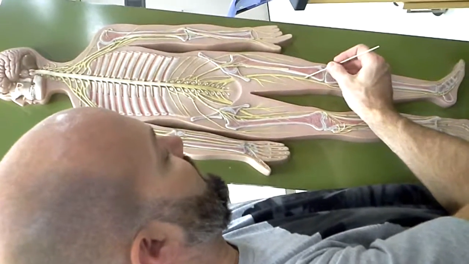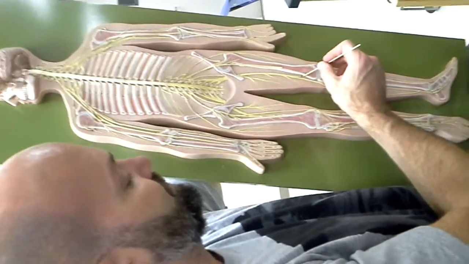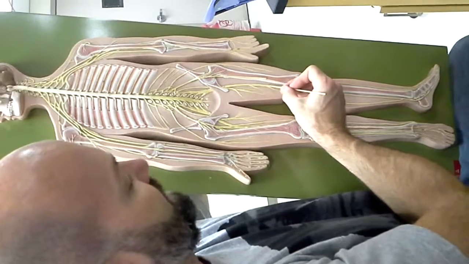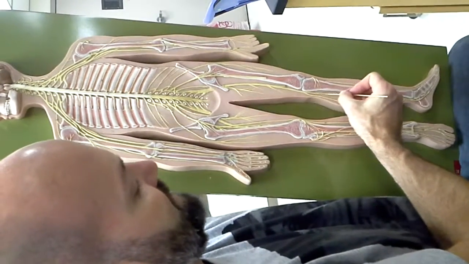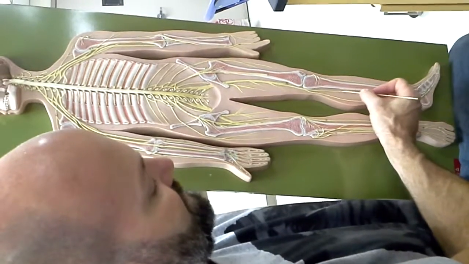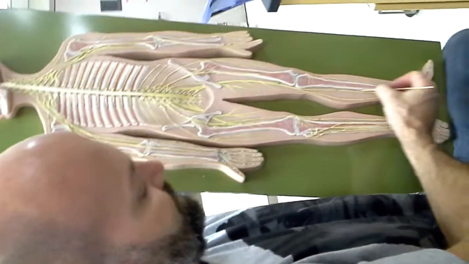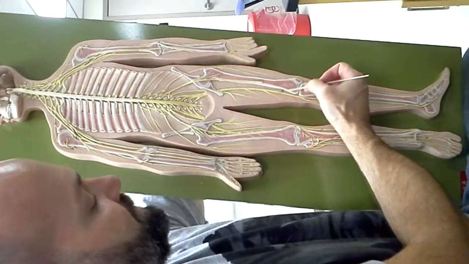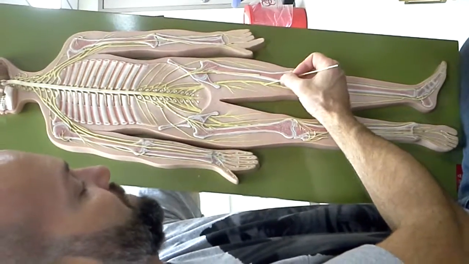Yeah. This branch that comes off is common fibular, so it's headed to the outside of the leg. And then what's really a continuation of sciatic is tibial. It goes right down the tibia, so it makes sense. So that's tibial right here. And this is a branch off of it. So you just need to know common fibular, tibial, and then what they come off of, the sciatic.